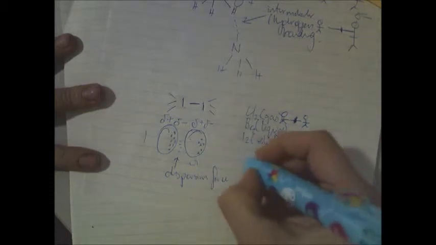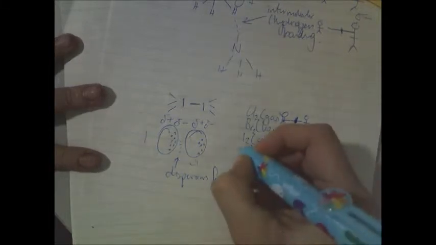But the way you increase the strength of a dispersion force is, stronger dispersion forces occur when molecules are closer together, or molecules have more electrons. More electrons, greater negative charge, greater influence on the other one. Closer, because if this was far away from that, it wouldn't be able to influence its electrons and they wouldn't bond together.